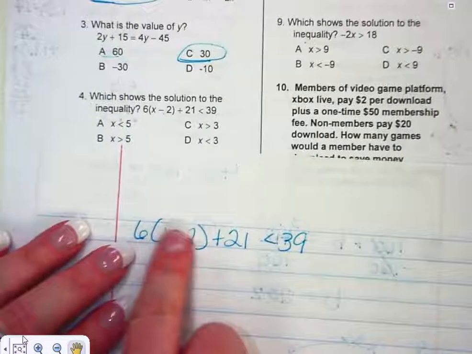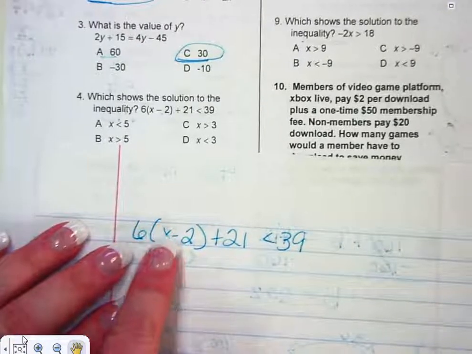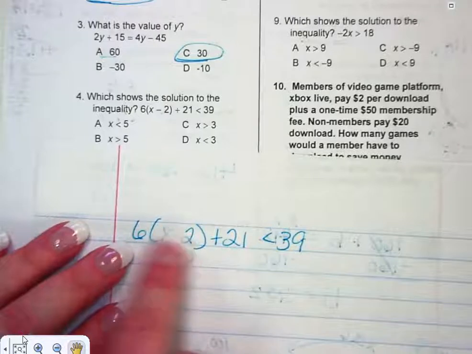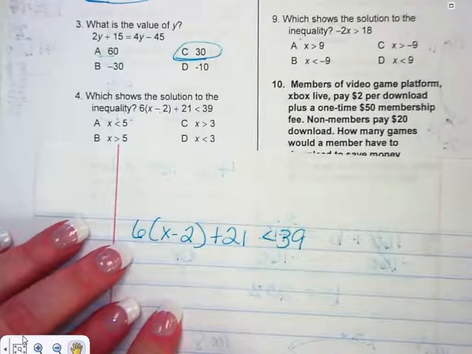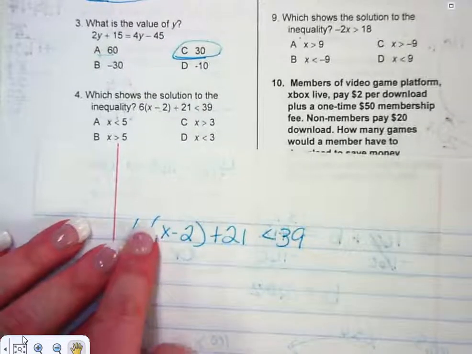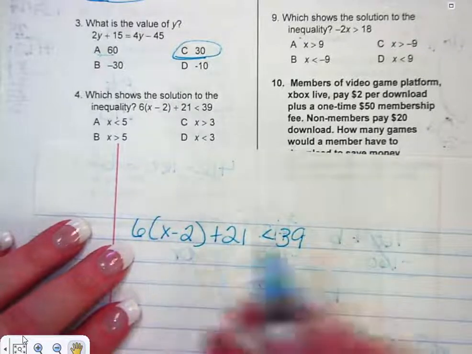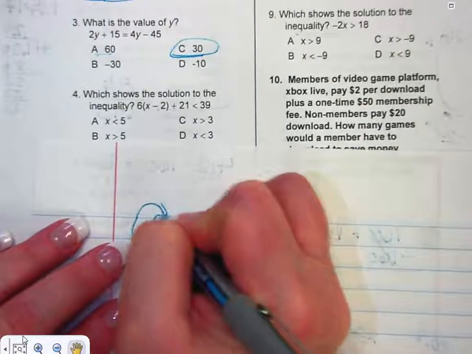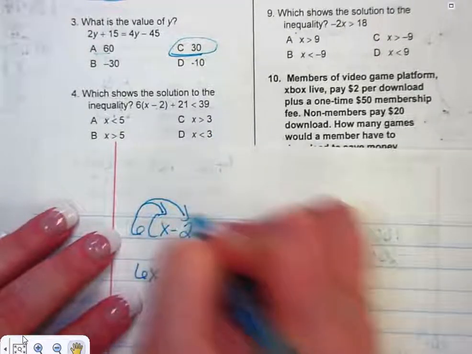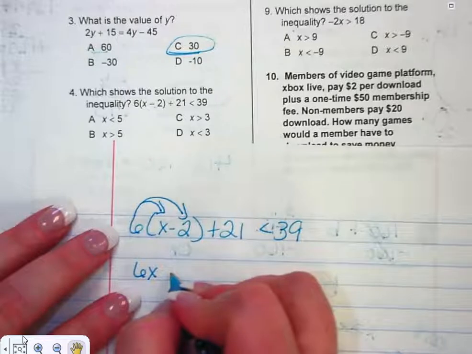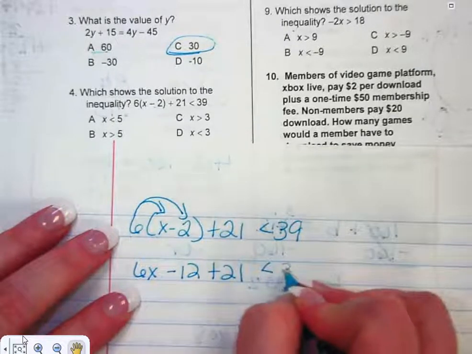So, is there anything I can do inside this parentheses? No. That's simplified. Now I have multiplication and I have addition. Which one do I do next? Multiplication. And it's 6 times both of these. So what property do I need to use? Distributive. 6 times x is 6x. 6 times negative 2 is negative 12. Plus 21 is less than 39.